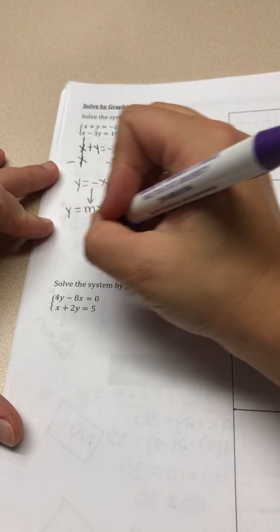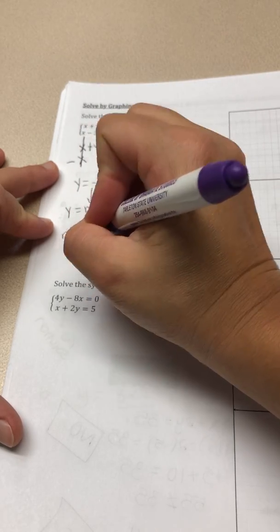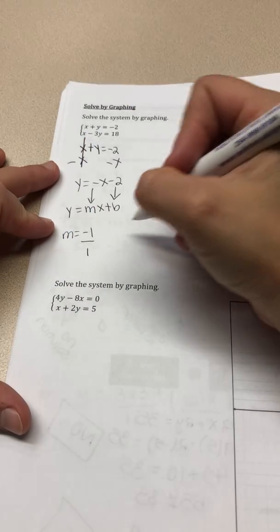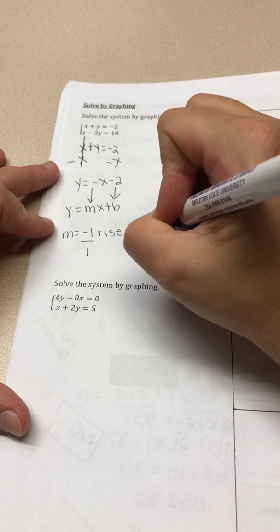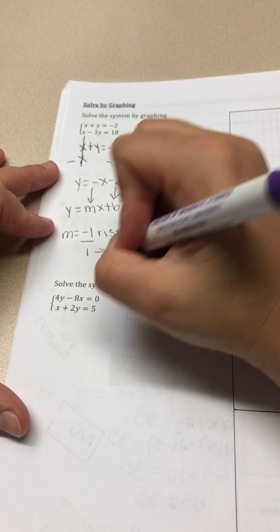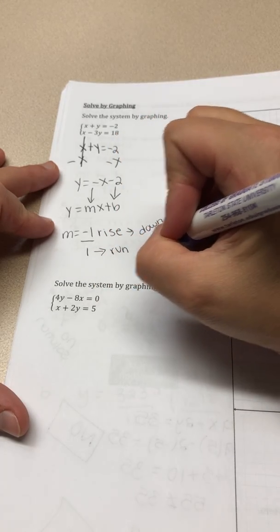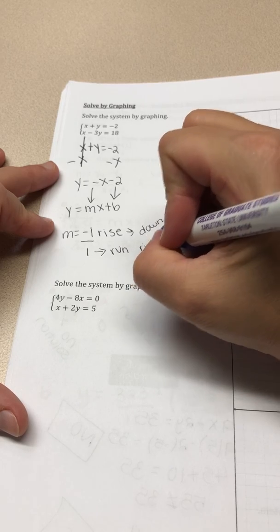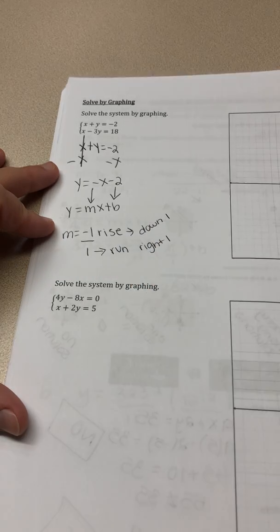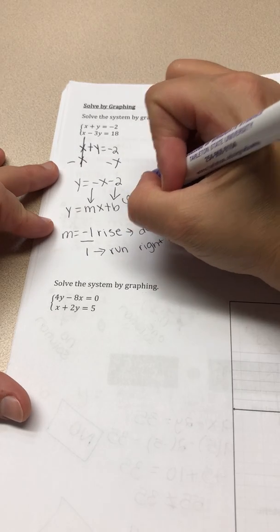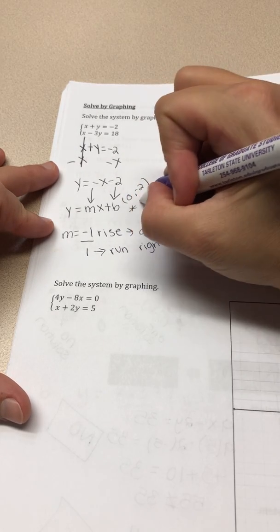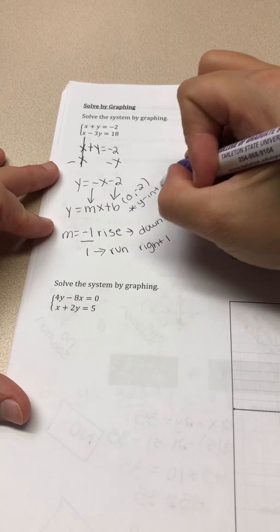I know my m is -1, which is the same thing as -1/1. So I'm rising -1, which means I'm going down 1, and we are running +1, so that means going right 1, from our starting point of (0, -2). That is our y-intercept, that's our b.